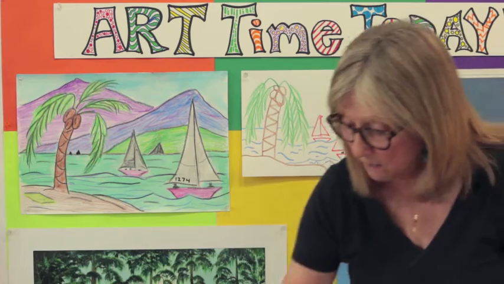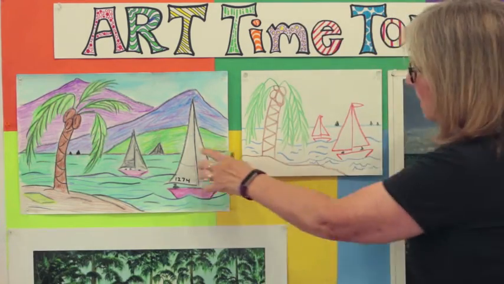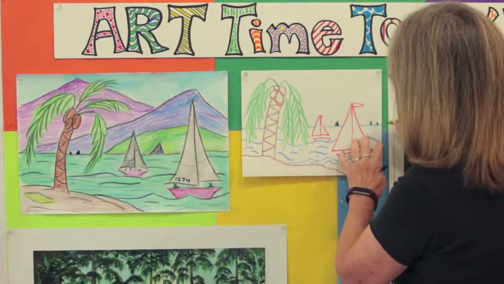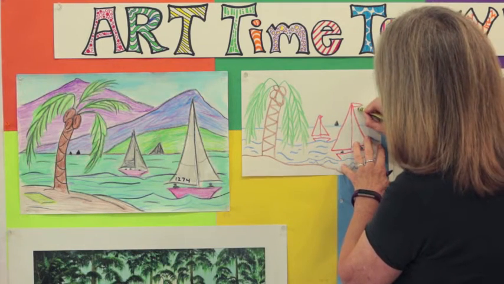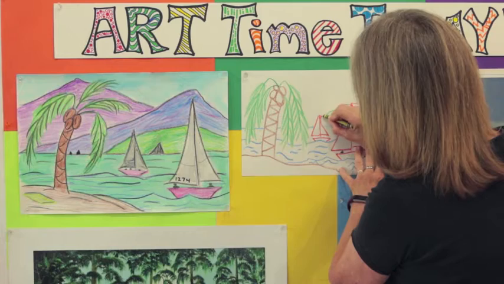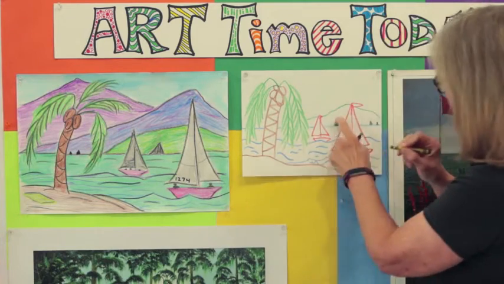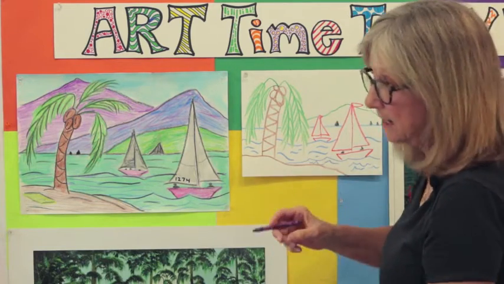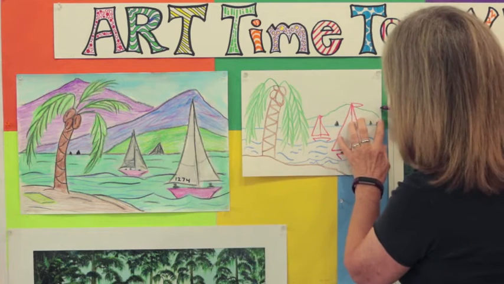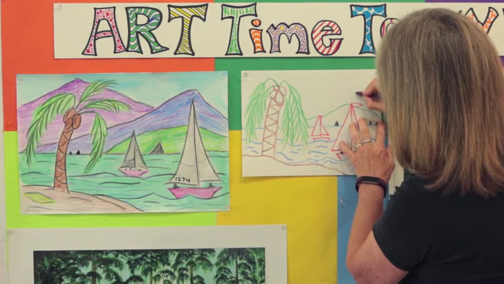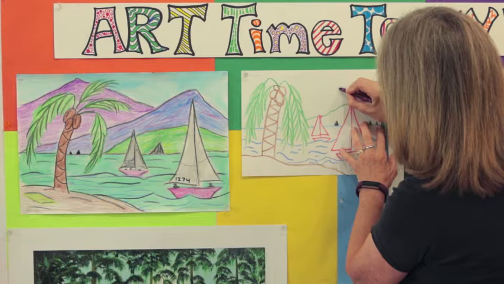So I'm going to add a couple of mountains. Join me if you'd like. I'm going to start out with one that's a little bit closer. So I'm just going to do a little hill, not way up high. Just kind of run that in there. Next, I'm going to make a couple of other tall ones and just kind of let your crayon bump around a little bit.